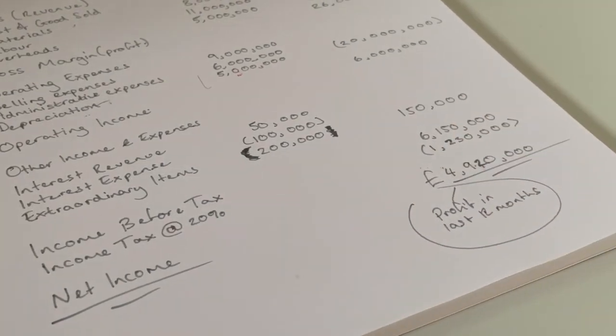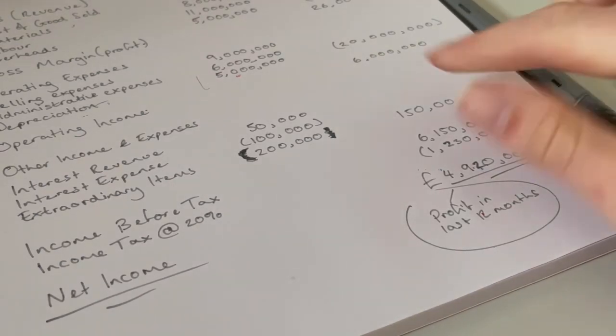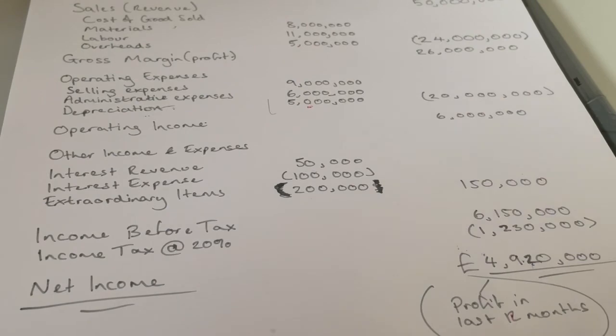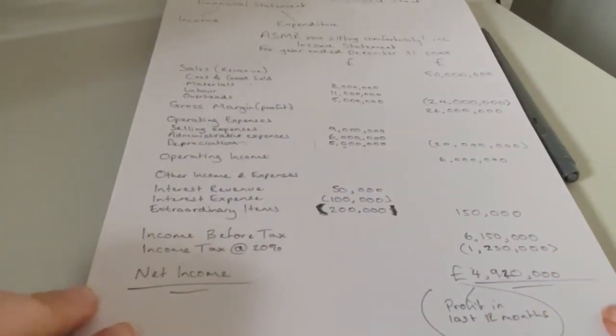There we go. So that is a very, very basic look at an income statement. That's probably the way you would be taught in a business class.